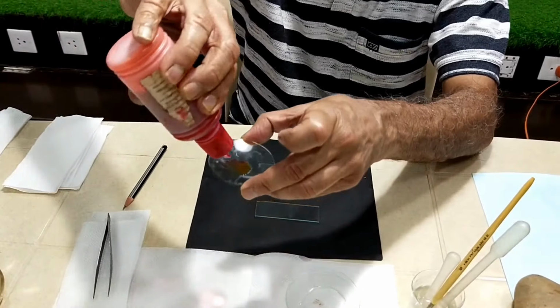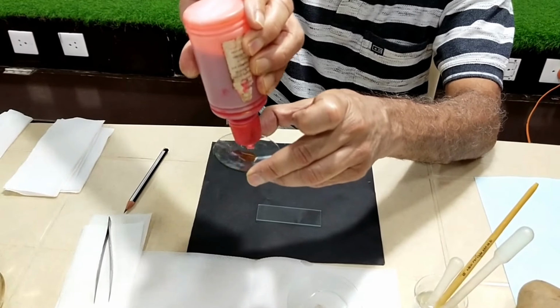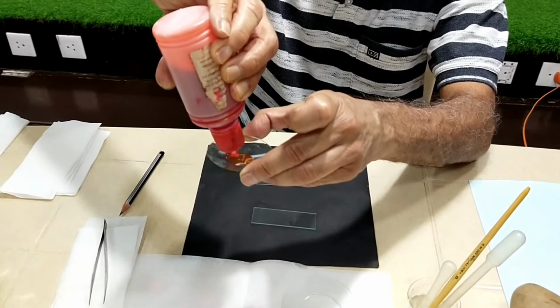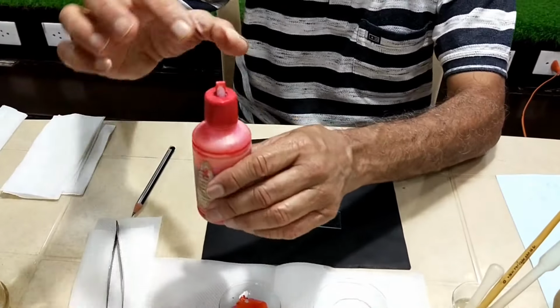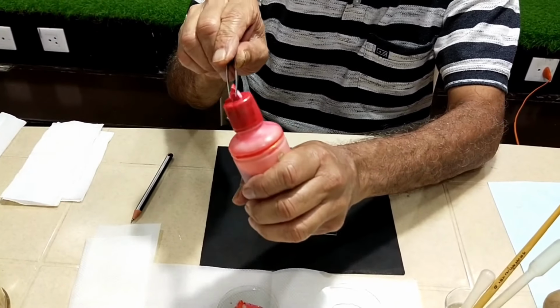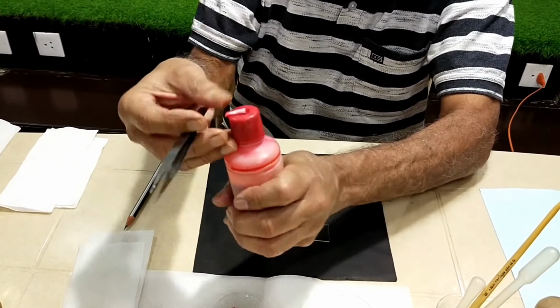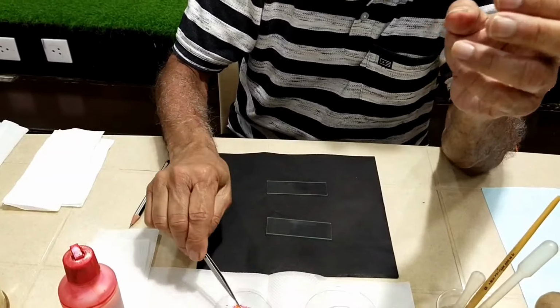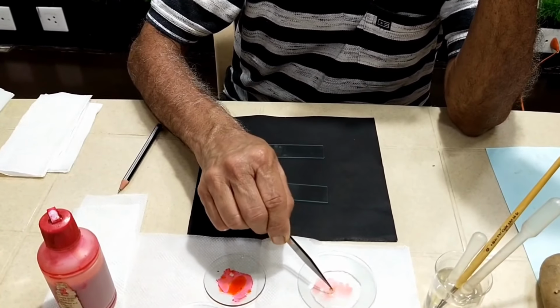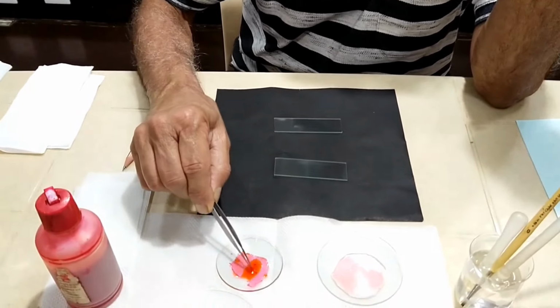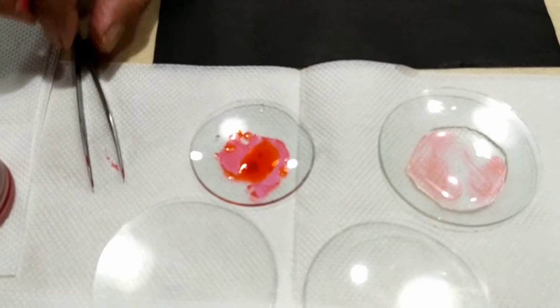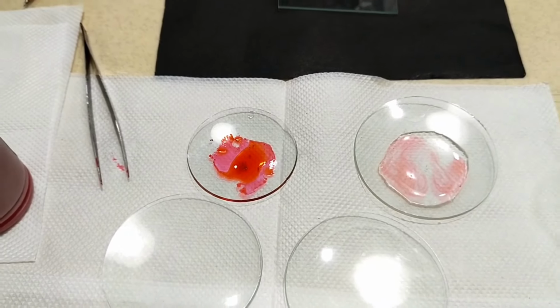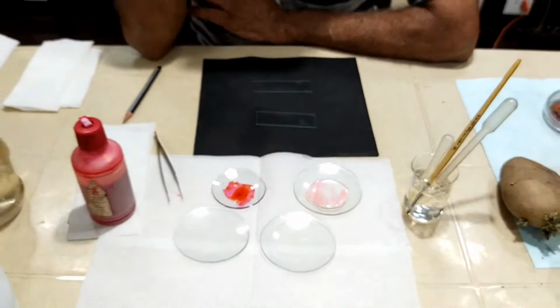Shake it and shake it. Okay, so I'll just put back the lid and keep it away. I'll just put this skin piece here. I put this in stain. I'll just leave it for a few minutes, and then I'll again give a water wash, and then let's see what happens. See what is happening now.